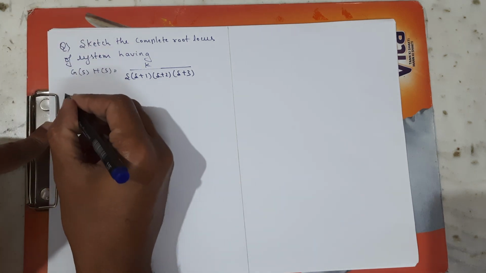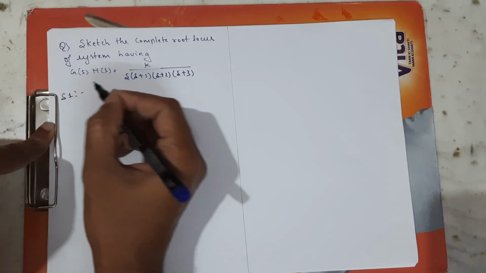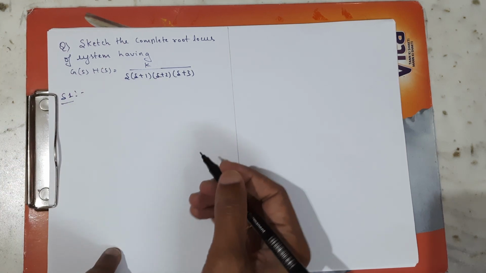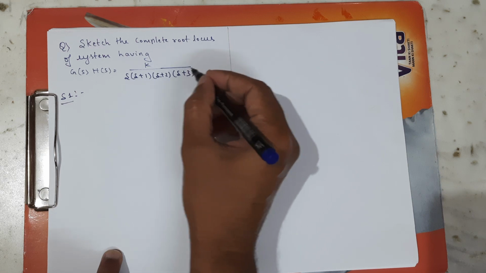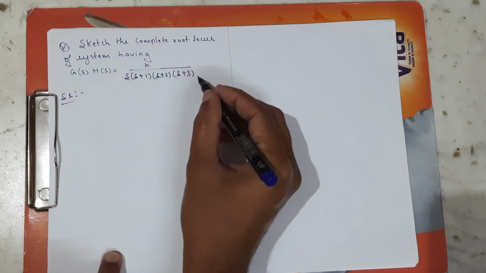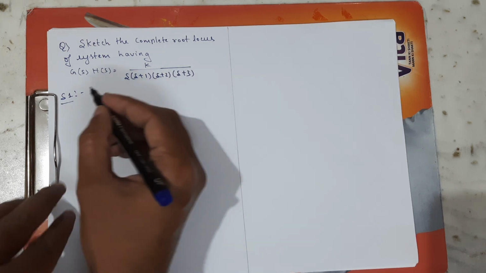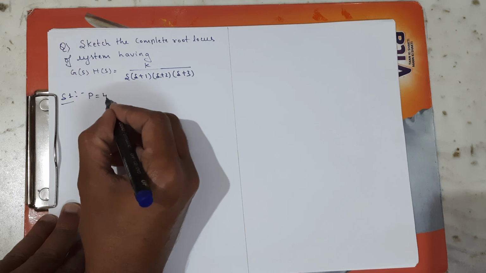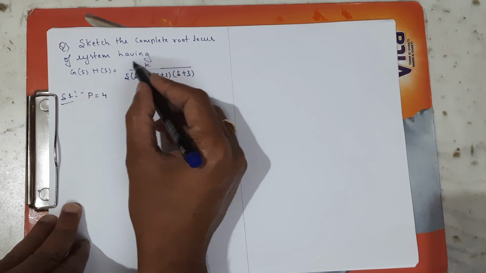First, step number 1 is to find the general information. What is the number of poles? I'm going to consider the denominator term. How many s terms are there? There are 4 terms. Therefore, the number of poles is equal to 4. Next, consider the numerator term.